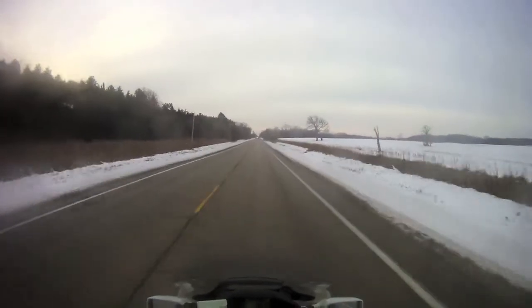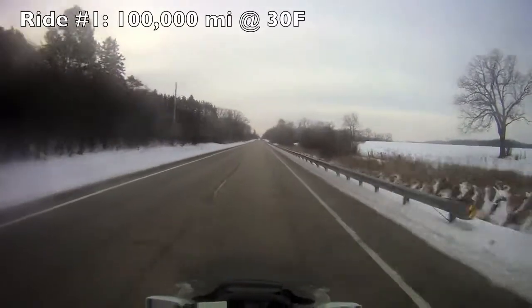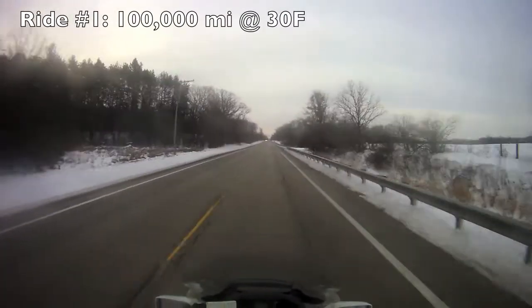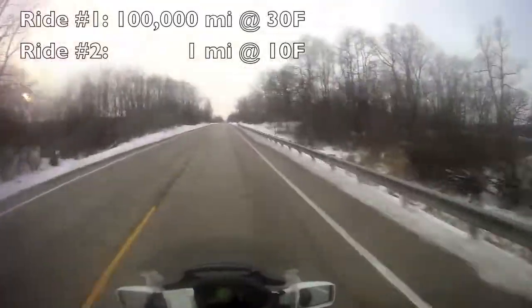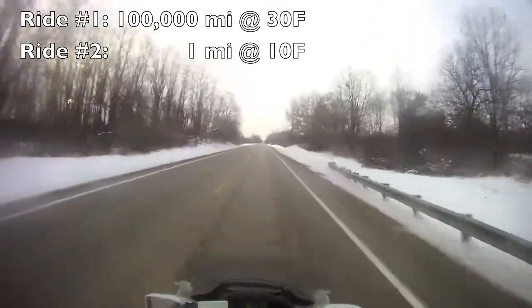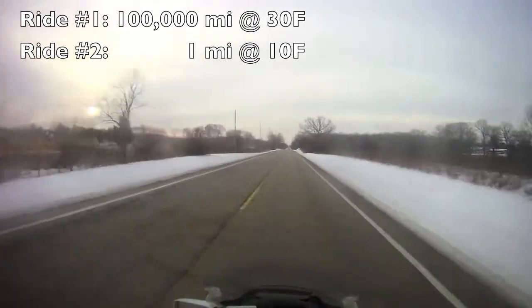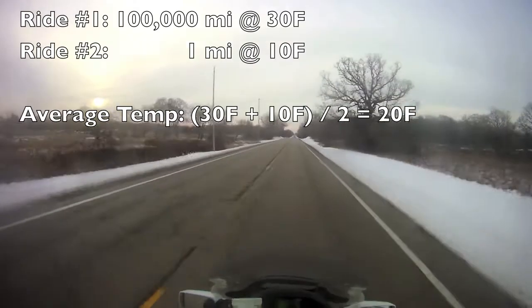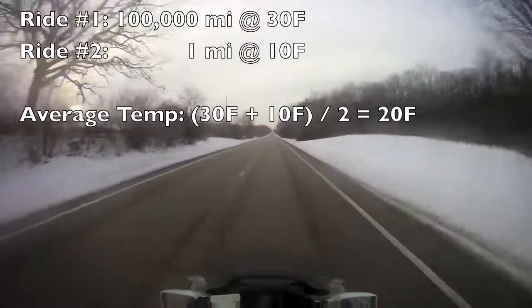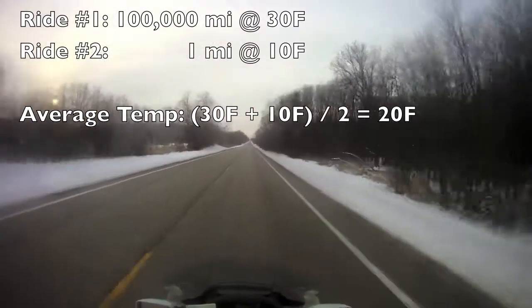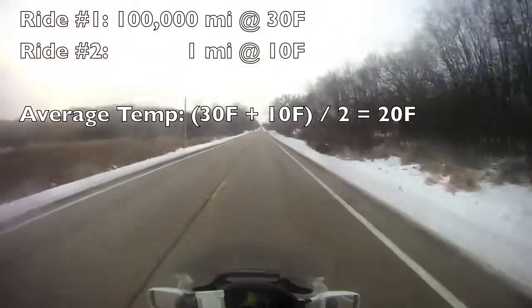I guess the other way to think about it is, let's say I did one ride at 30 degrees for, let's say, 100,000 miles, just something ridiculous. And then I did another ride for 1 mile at 10 degrees. In that example, the average temperature is 20 degrees. Is it fair to say that you actually rode most of those at an average temp of 20 degrees? Not really, because you rode like thousands of miles at 30 degrees.